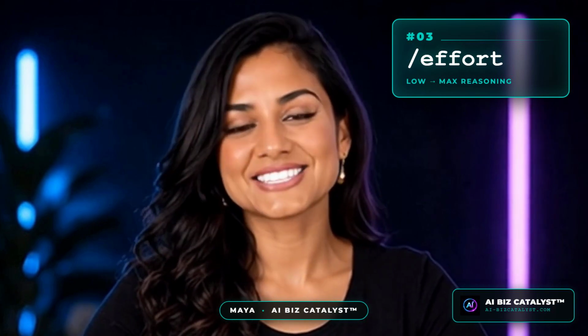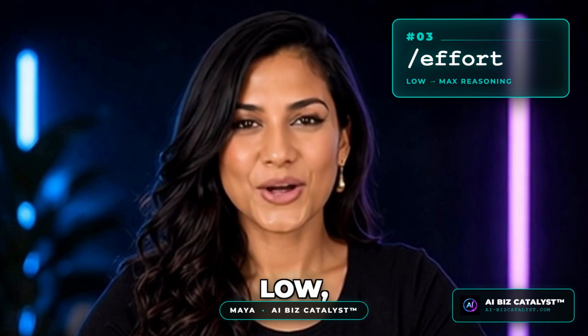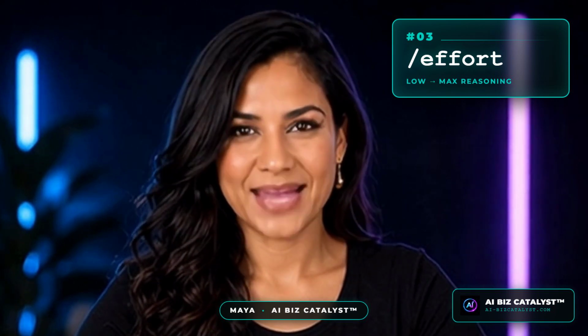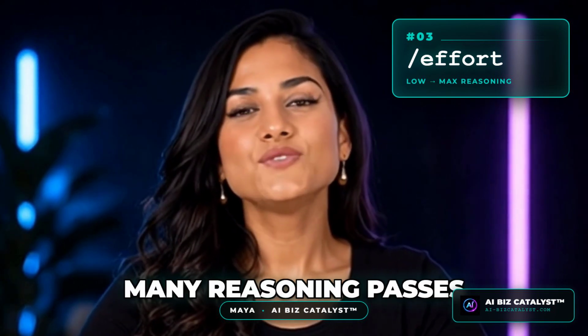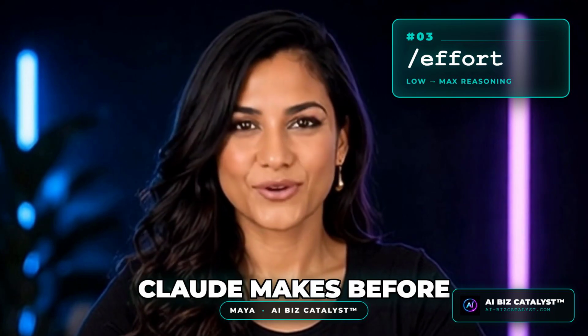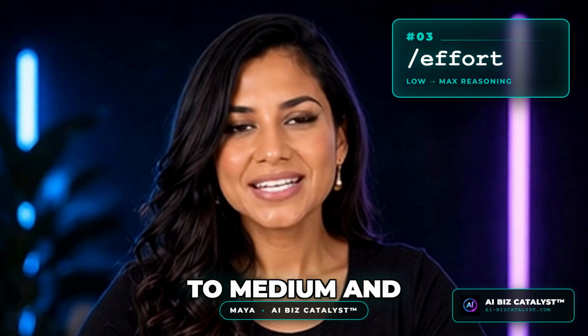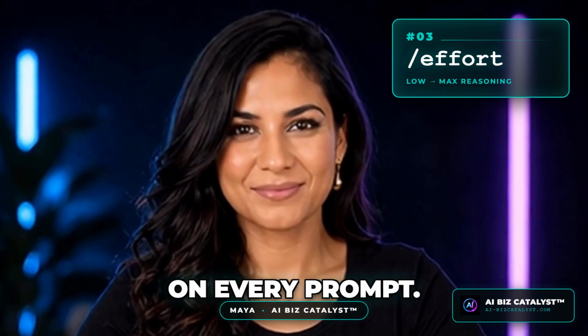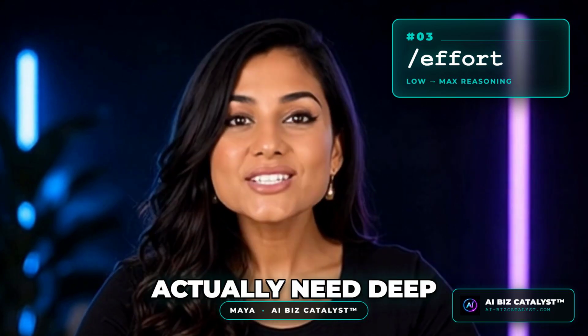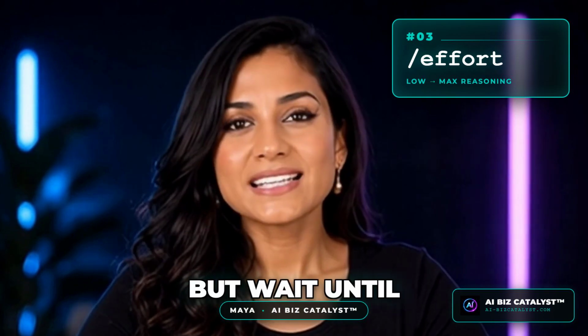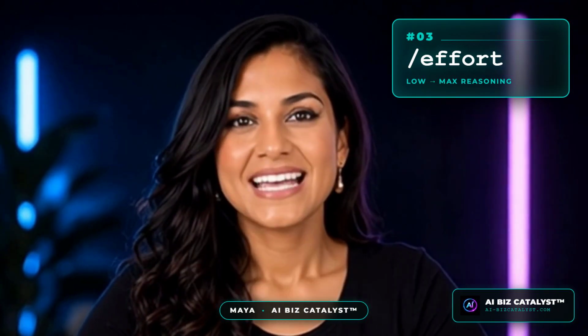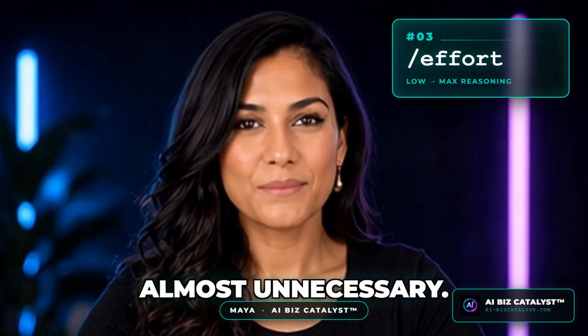Number 3, /effort. 4 levels: low, medium, high, max. This controls how many reasoning passes Claude makes before answering. Drop your default to medium and you save tokens on every prompt. Bump it up only when you actually need deep thinking. But wait until you see what Command 4 does. It makes both of these commands almost unnecessary.